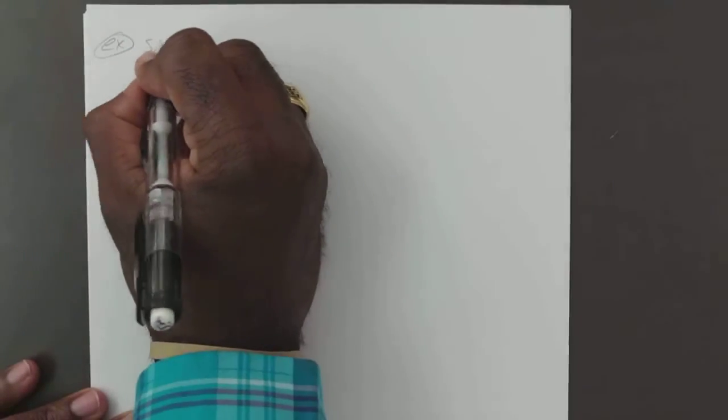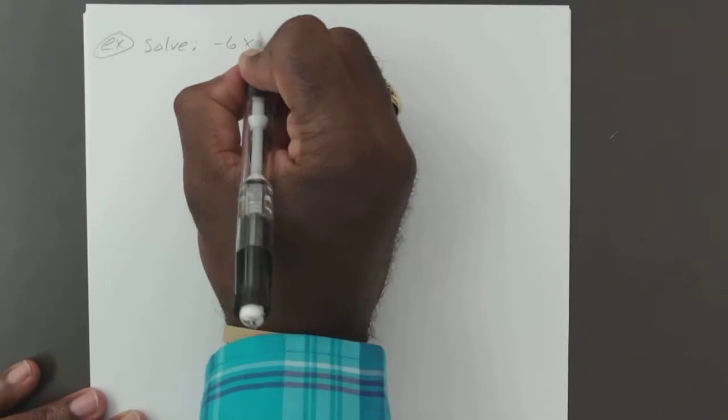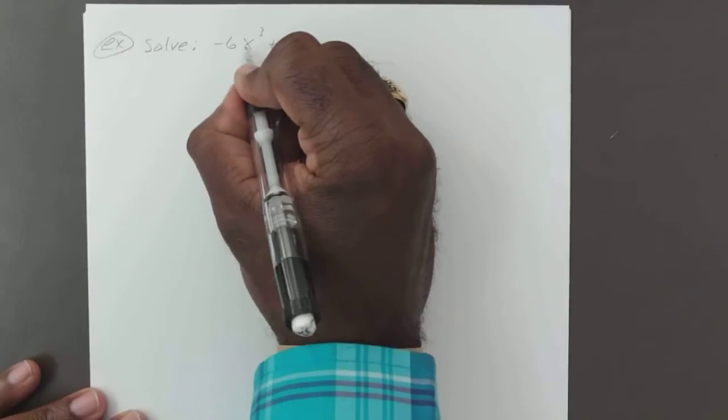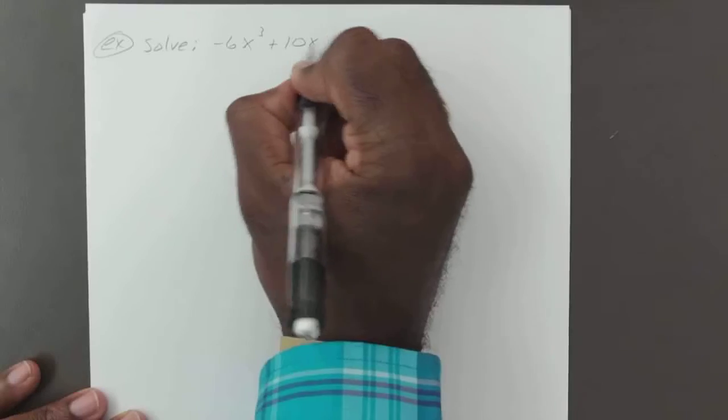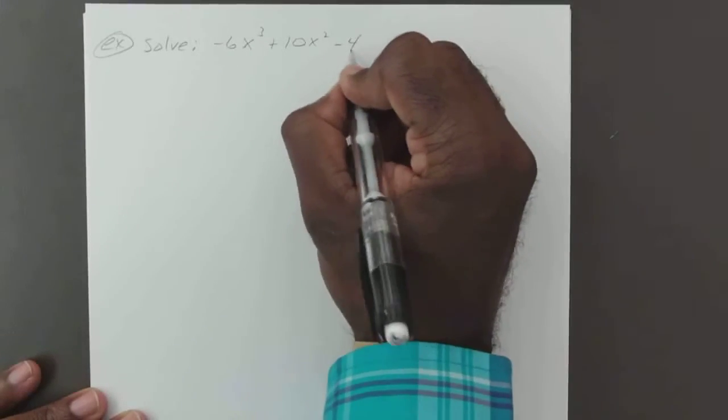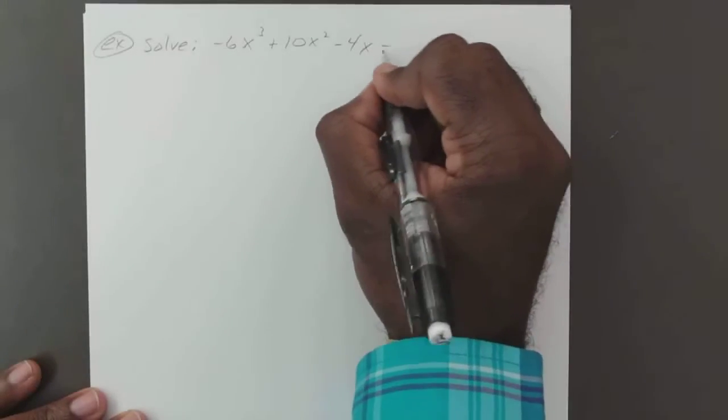Okay, so let's say if we have the example, if we wanted to solve negative 6x to the third plus 10x squared minus 4x equals 0.